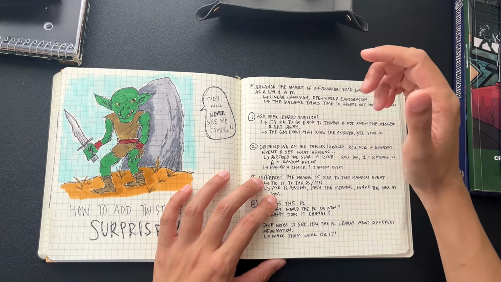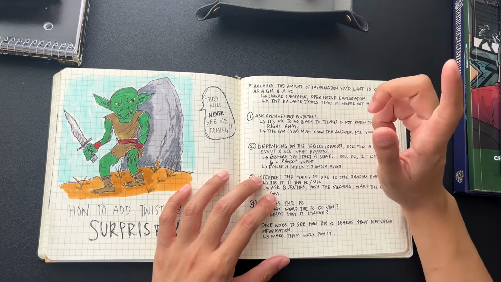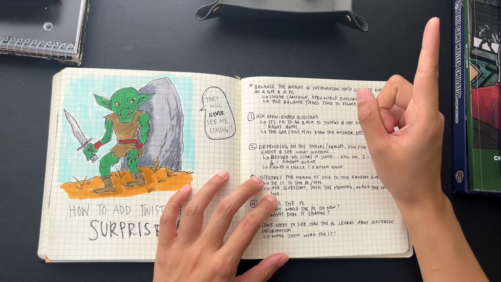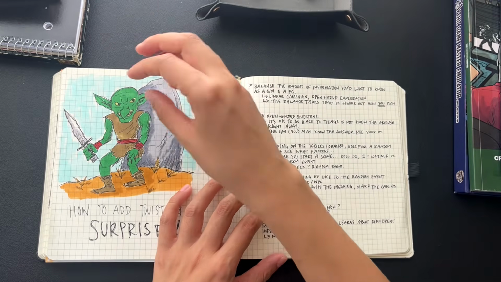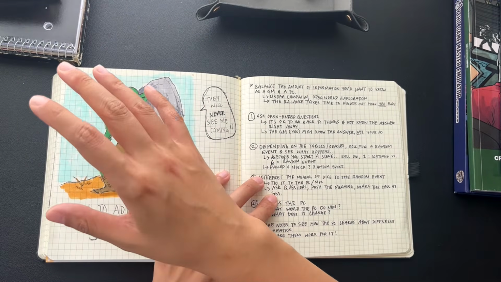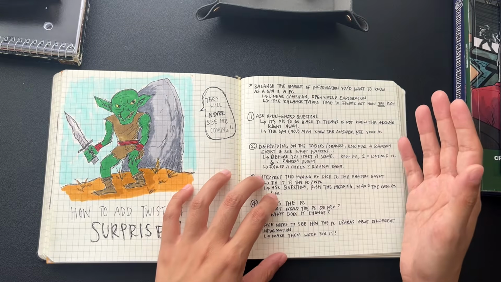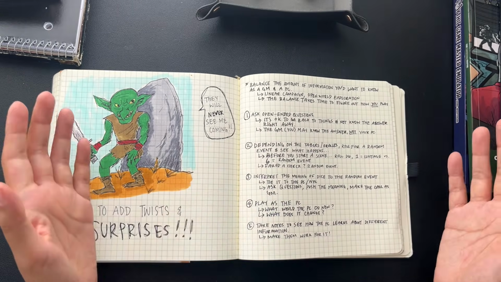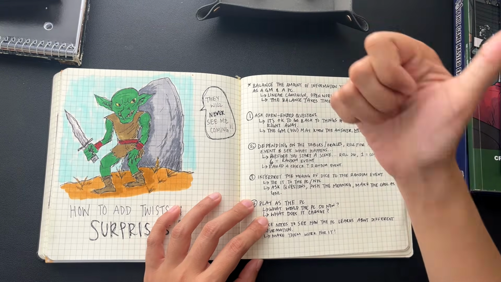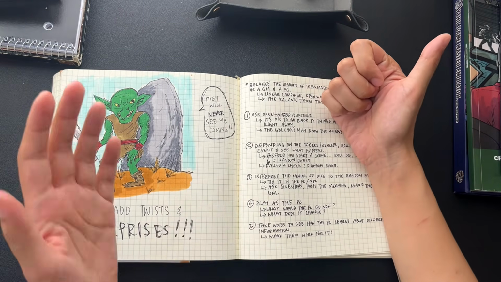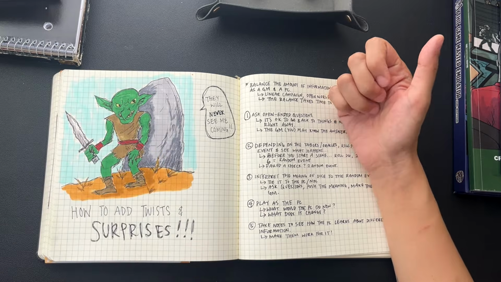Ask open-ended questions. And also, you should jot down these questions too, because these are probably certain things that you might go back to that you didn't even realize would come up later on in the adventure, in the campaign. So that is number one. Never be afraid to ask open-ended questions, and don't be afraid of that complexity too.